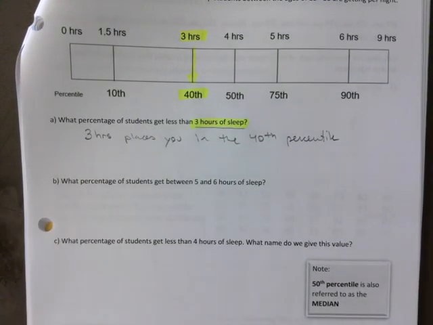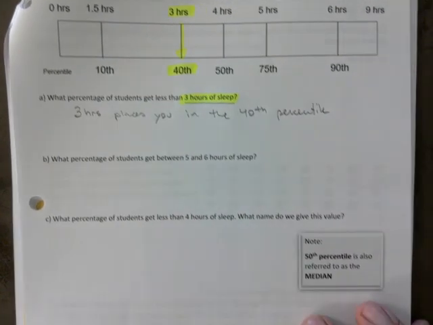Trust me, after today, you're going to hear this. When you have news items being talked about, you will hear percentile, and you're going to be like, oh yeah, I remember Mr. Dixon talked about it. You probably heard it before, but you didn't really register that.